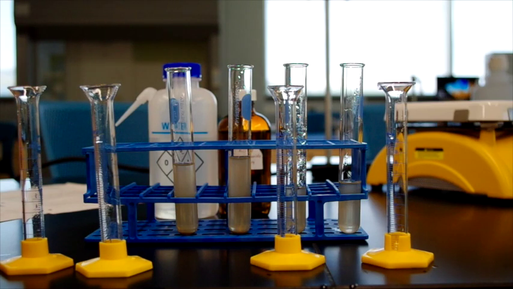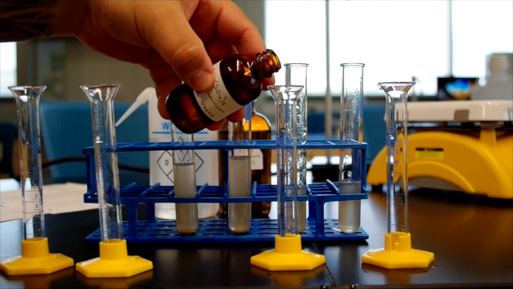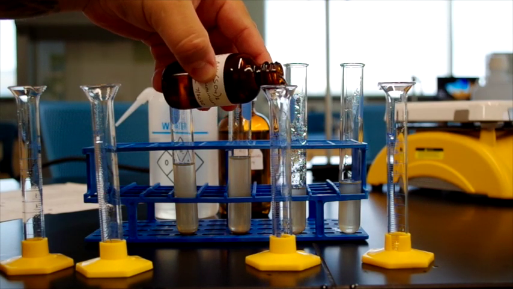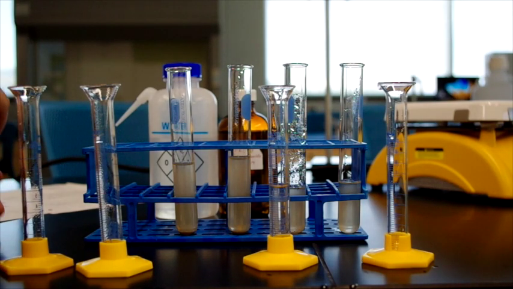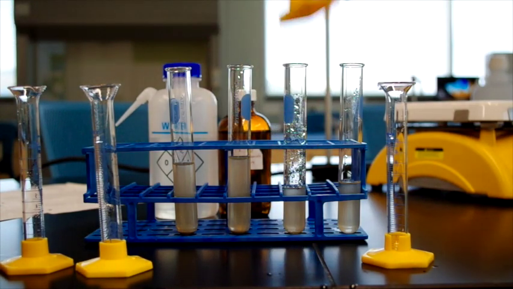We are using instead potassium aluminum sulfate because it is chemically very similar and will work, I think, better for this experiment. So 5 milliliters of that. And that one gets added to test tube 3.